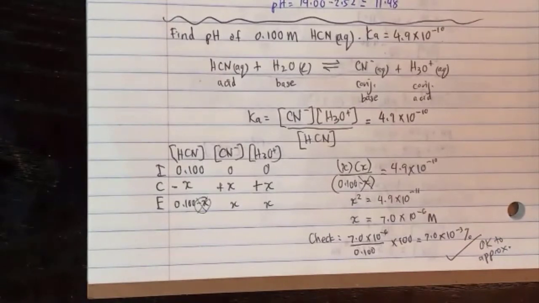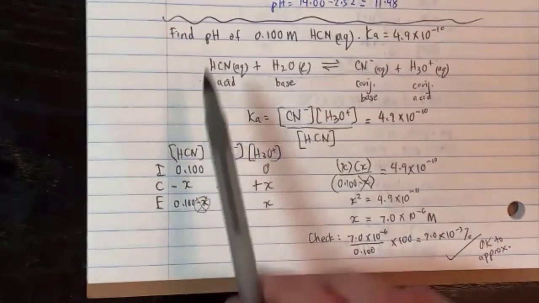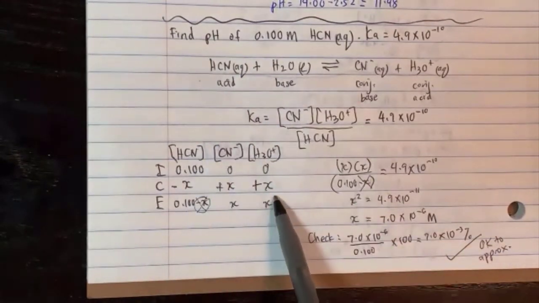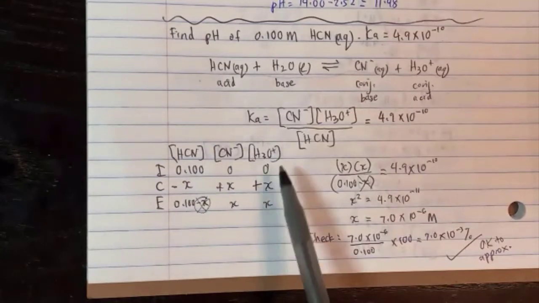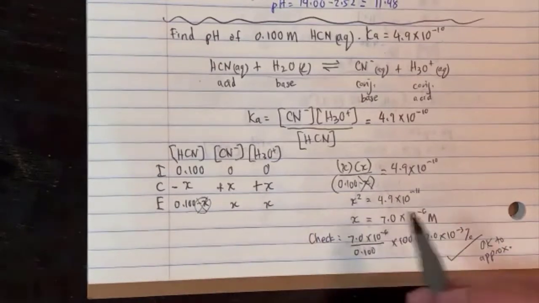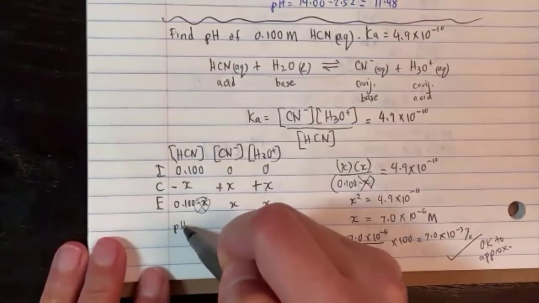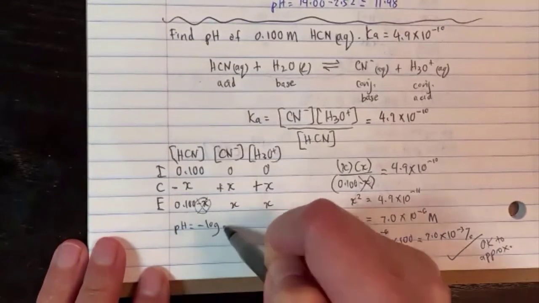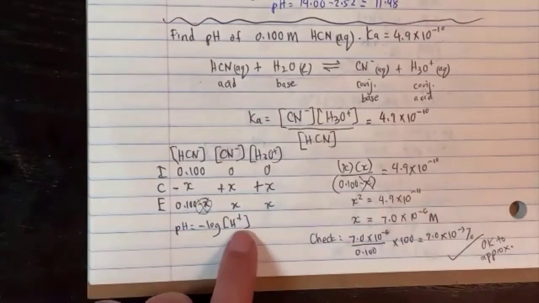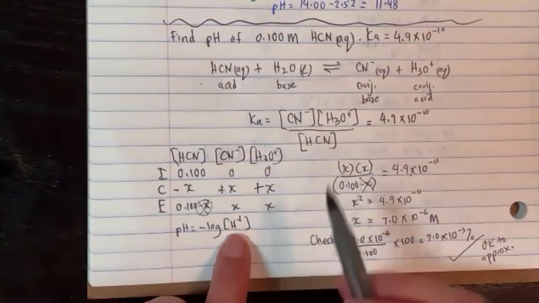Okay? So now that we know what X is, all we gotta do is find a pH. So how in the world are we gonna find pH? Well, pH is related to the H concentration at equilibrium. Hydronium ion concentration is X here. So remember the formula for pH? pH equals minus log H. And this value here is this X at equilibrium.